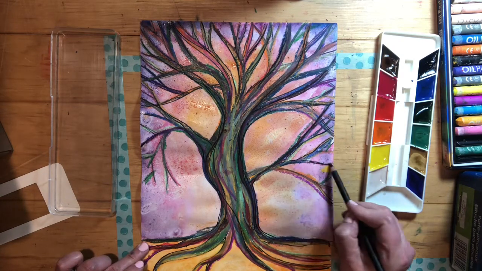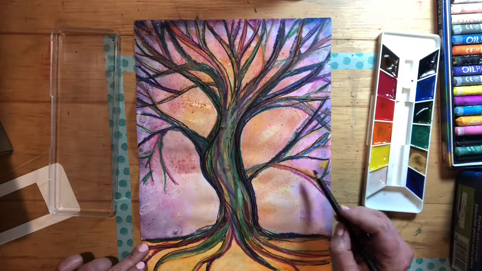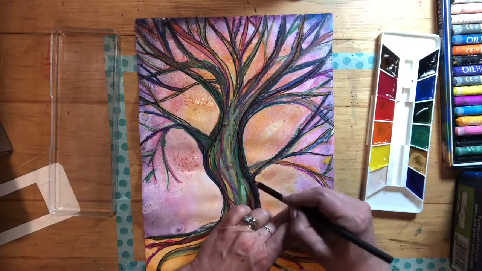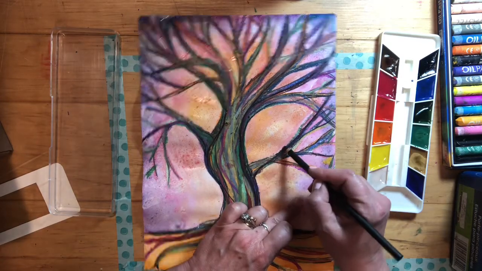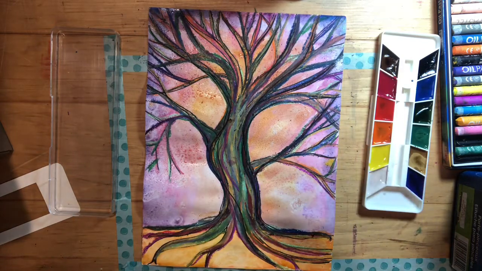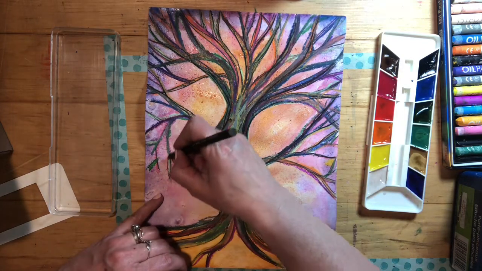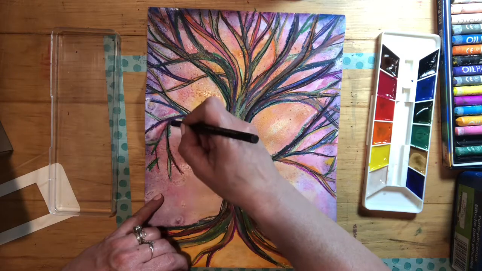Okay. What else could you add? You could add more and more layers. You could collage into this. You could add creatures into it. What do you think? What do you want to do? I cannot wait to see your artwork.